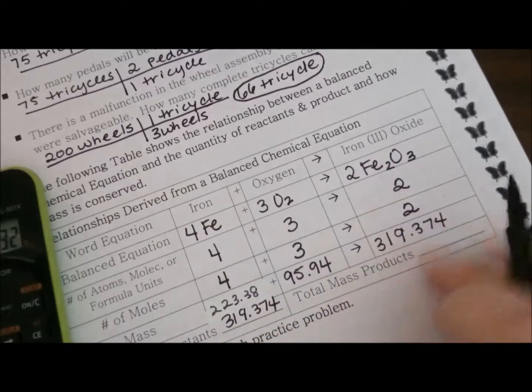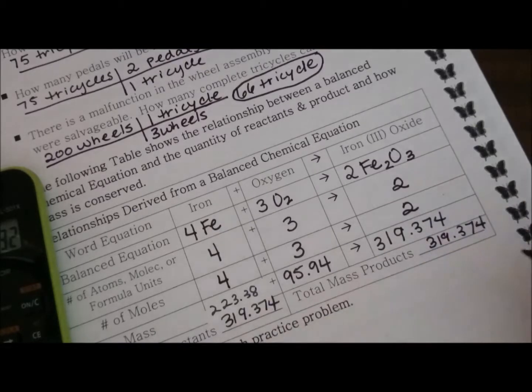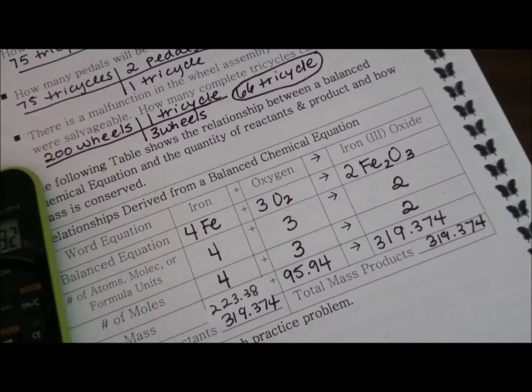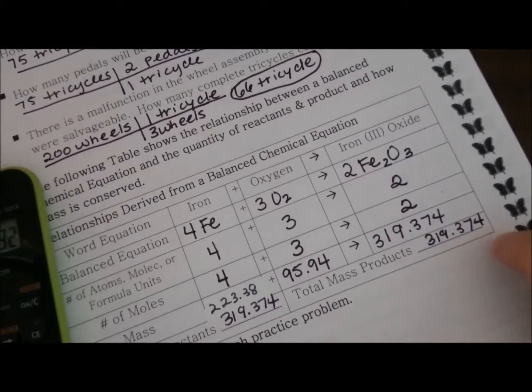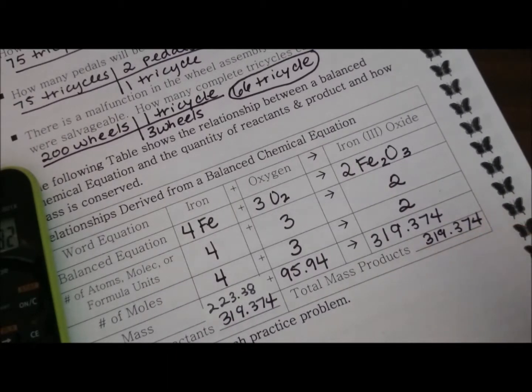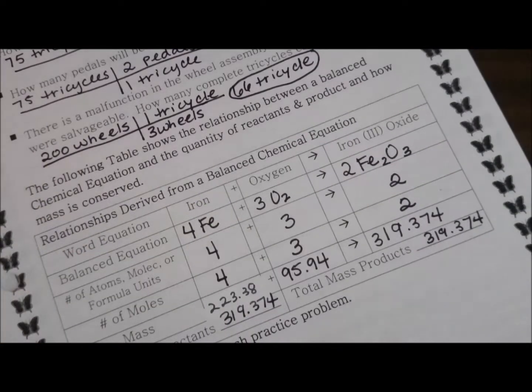And then there's only one product, so this is the total mass of the products. And as you can see, they're the same. So that's a good thing. That means I did all my stuff right, and it should always be the same because mass has to be conserved. Okay? So you're going to do some practice problems with this today, and then you'll pick back up with the next video for the next step. Let me know if you have any questions.